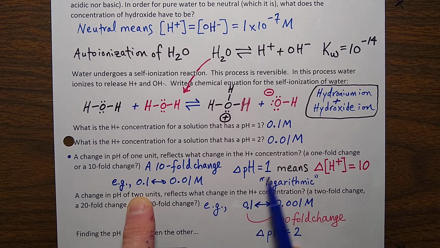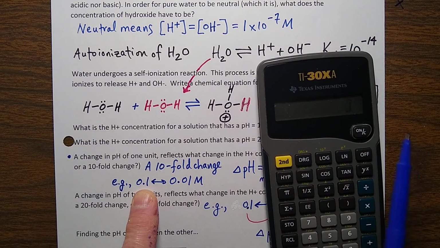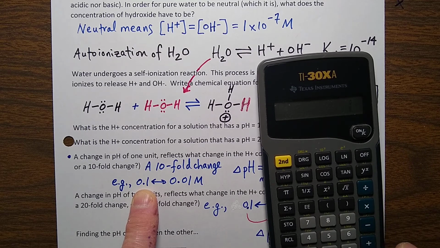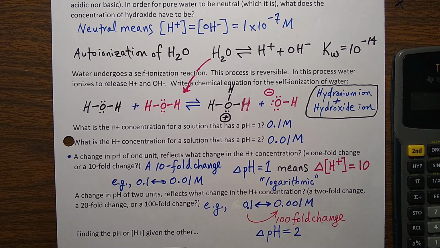So again, if you go from a pH of 1 to 2, that is the difference between these two numbers. 0.1 divided by 0.01 is, of course, 10. So that's what I mean by delta pH. The number is only changing by 1, but it's really a 10-fold change. A change of 2 units reflects a 100-fold change in the pH scale.